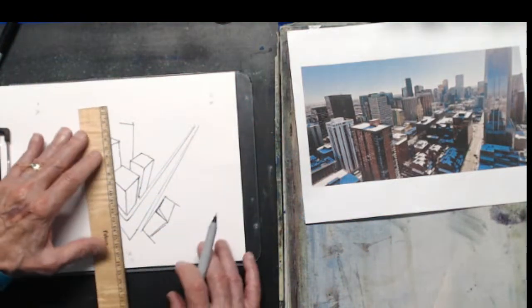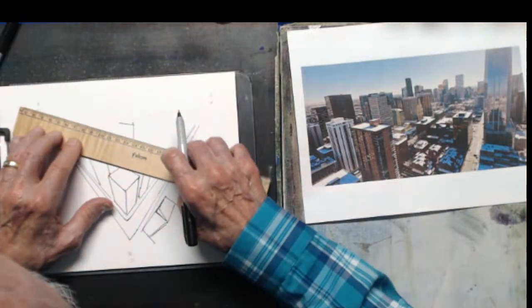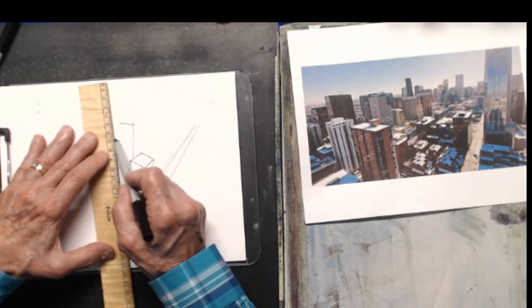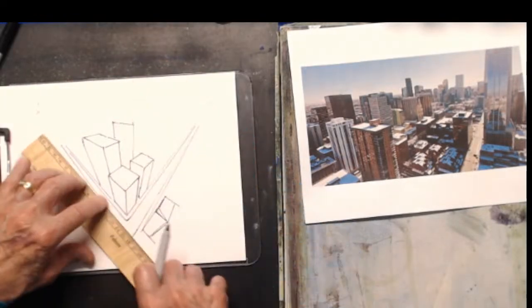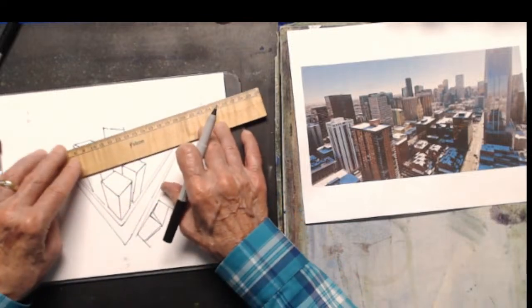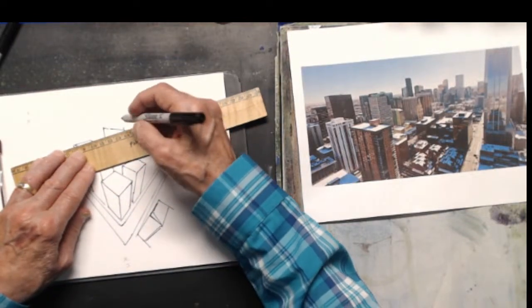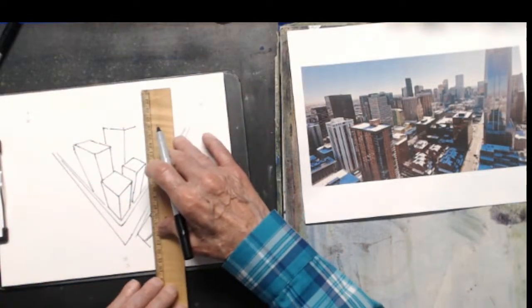And this side would come down using this side. Make it a little longer. And this one come over here. And this one come down.